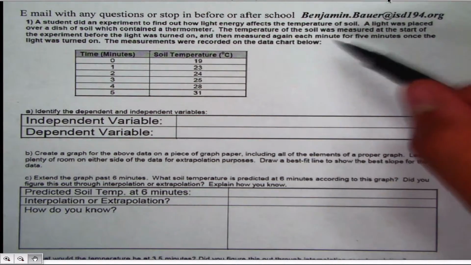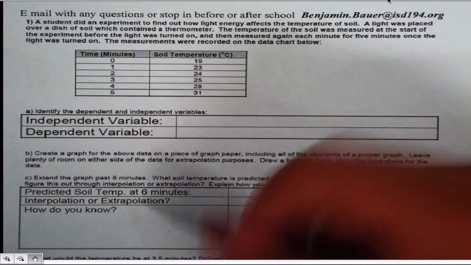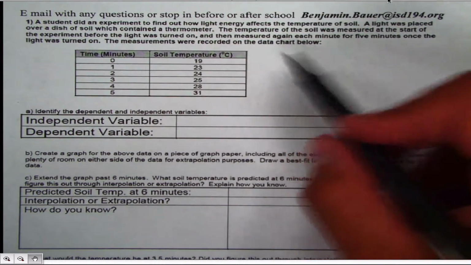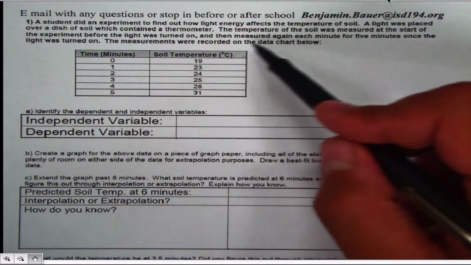All right, so here's your information. Here's your data. So identify what's going on. It says the temperature of the soil was measured at the start of the experiment before the light was turned on. Then the measurement was taken.